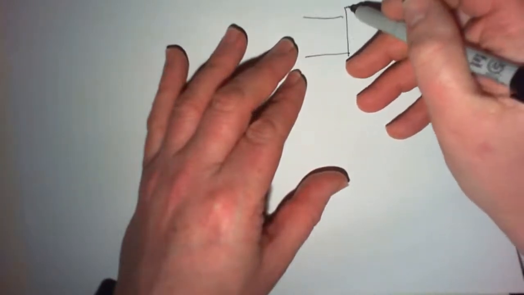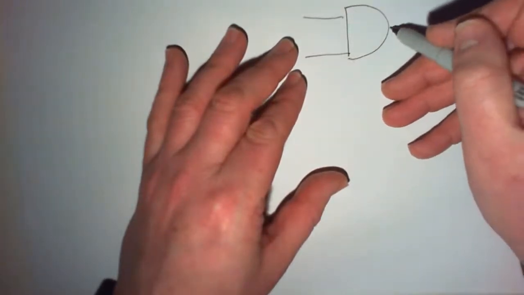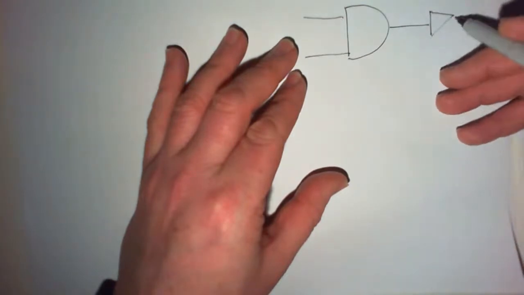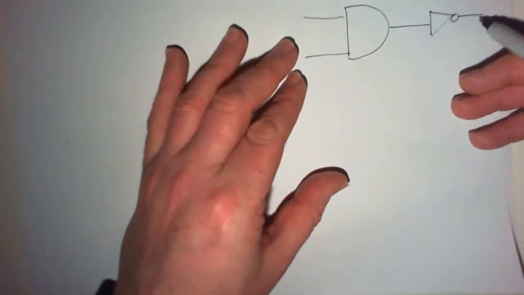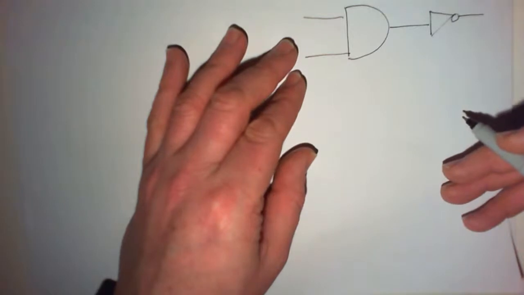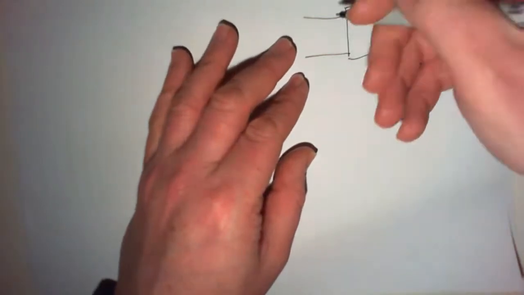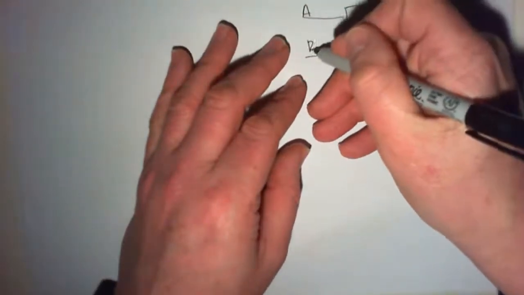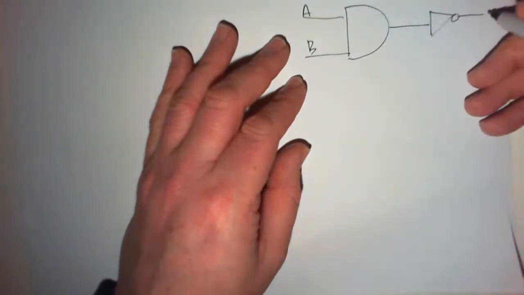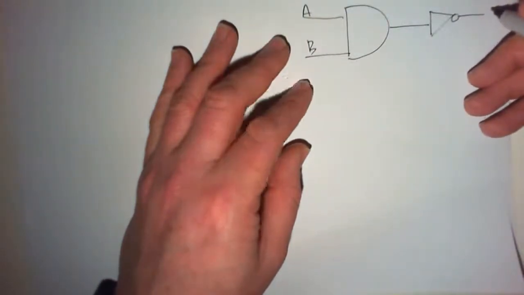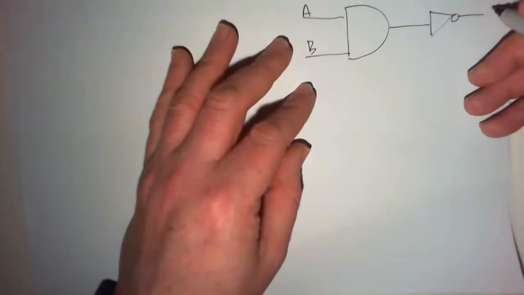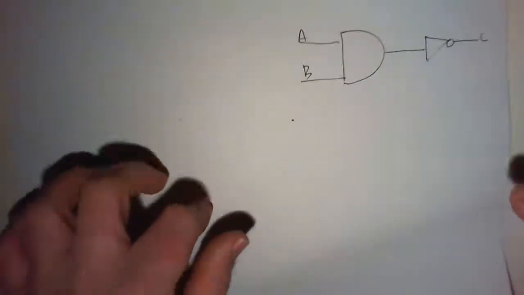It's an AND connected to a NOT. So we put in some labels, A, B, and let's see, C. So what we need you to do now is to do out a table.